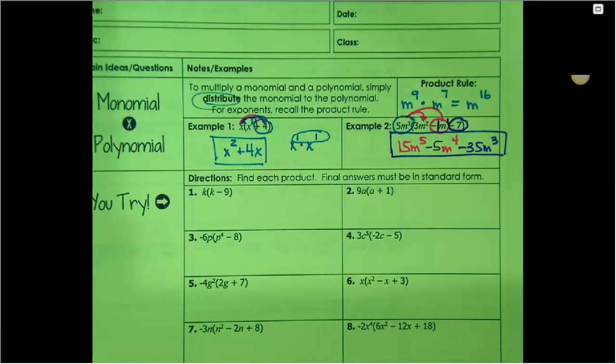I have a question. So we do -4g times 7. For the first term, you have to do the -4g squared times 2g. Yeah, I did that first. And then I got -8g to the third. Yep. We're going to do this here in a minute, so I want you to try this one on your own first.